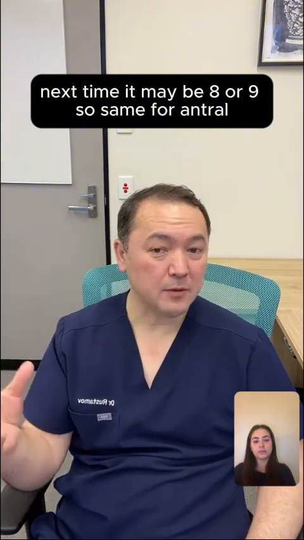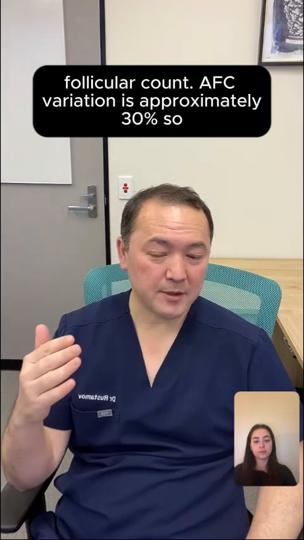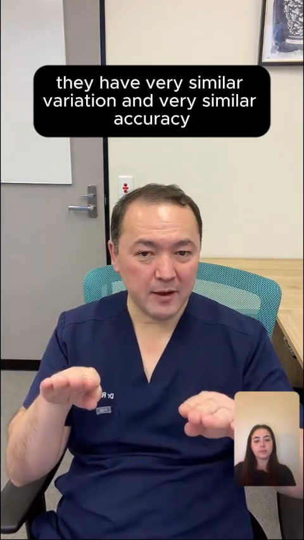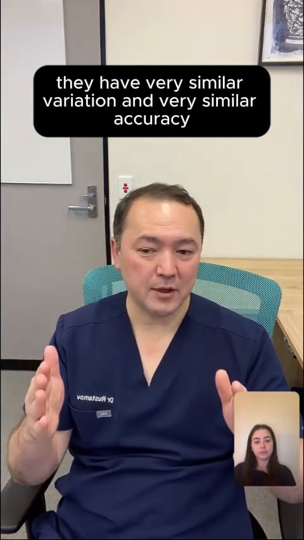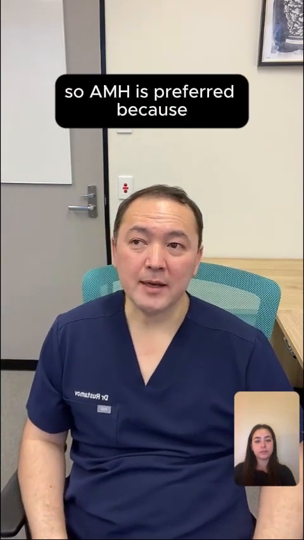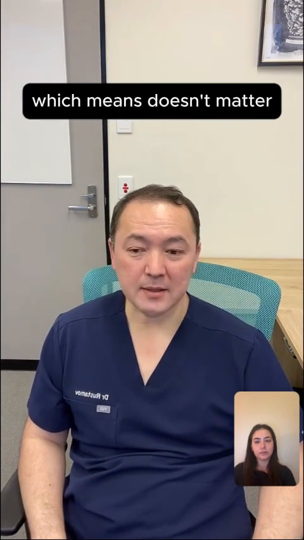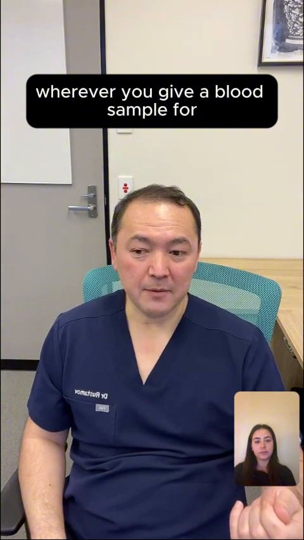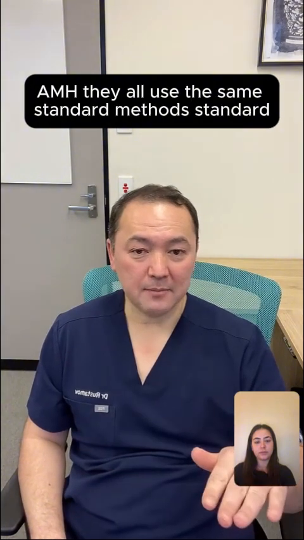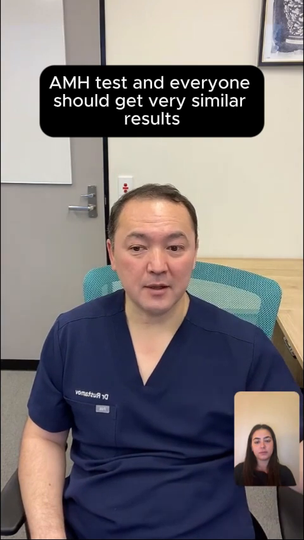The same goes for antral follicle count. AFC variation is approximately 30%. So they have very similar variation and very similar accuracy. AMH is preferred because it is not subject to who is measuring. It doesn't matter where you give a blood sample for AMH, they all use the same standard methods, the standard AMH test, and everyone should get a very similar result.